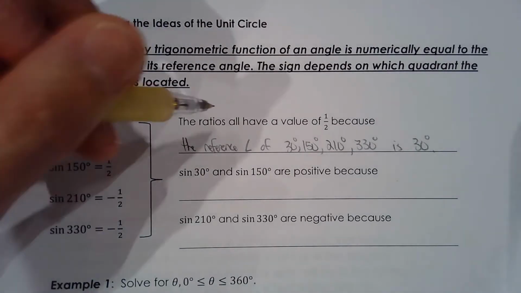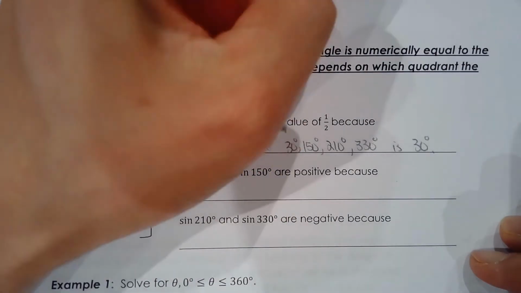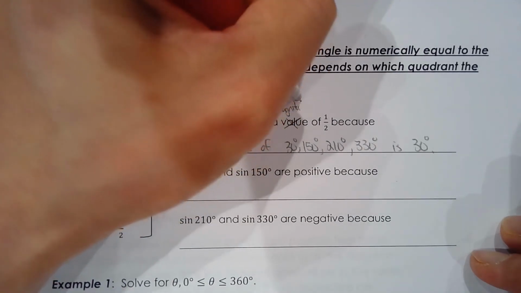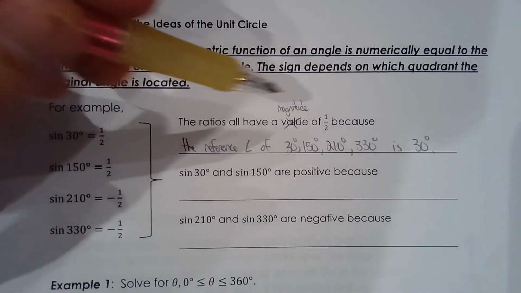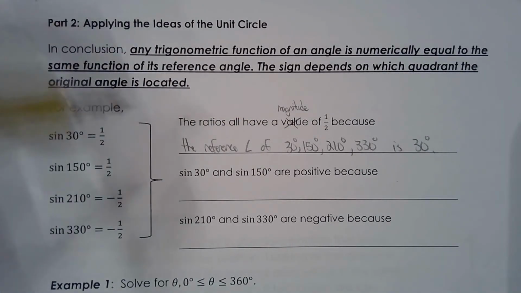The ratios all have, you know what? Instead of saying value, I meant to say absolute value, but I'm going to cross that out. I'm going to say magnitude, the size of the number. Forget the sign. So the ratios all have a magnitude of 1/2 because the reference angle in all of them is 30 degrees. It doesn't have to be 30, as long as they're equal.